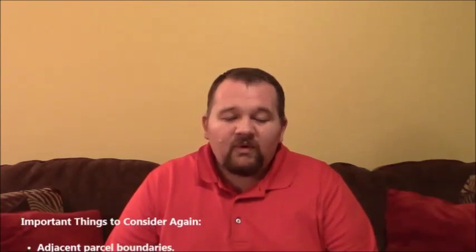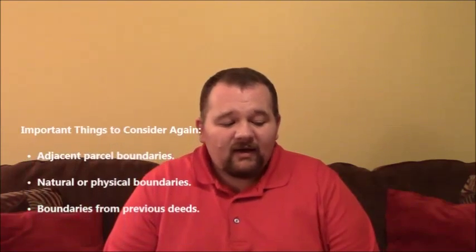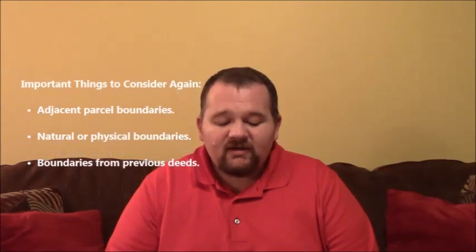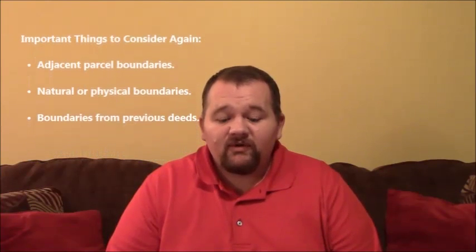So when we do some of those things, we have to again take into consideration the boundaries of the adjacent parcels of the bad description. It may follow exactly the lines of the adjoining properties for that bad description, and so those lines really should be honored.